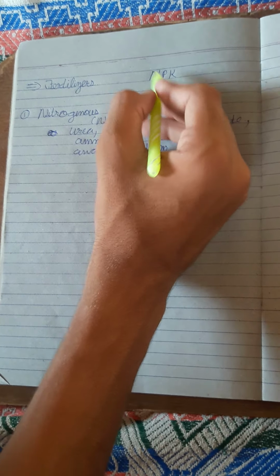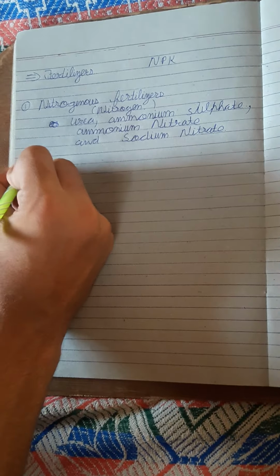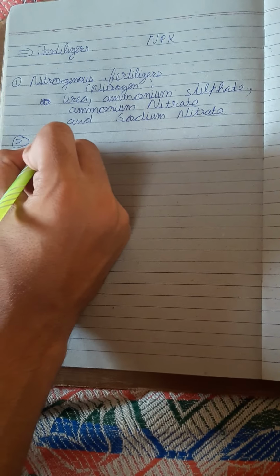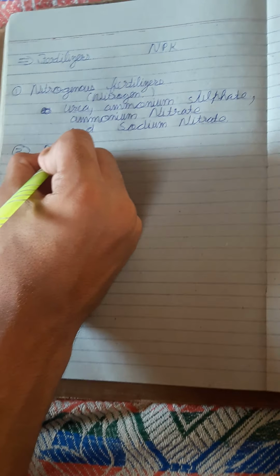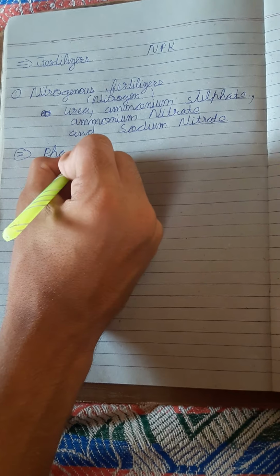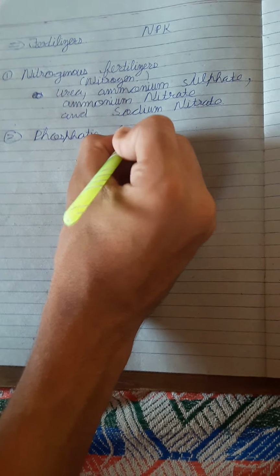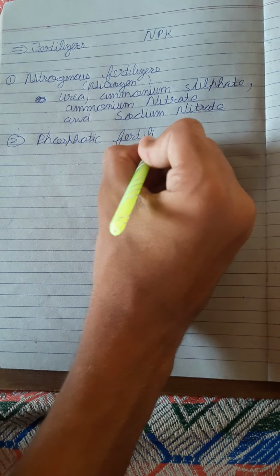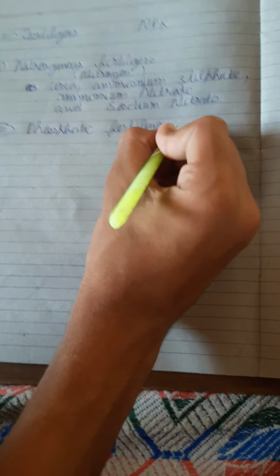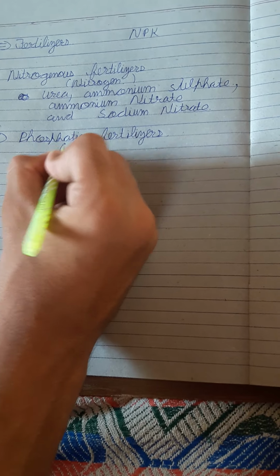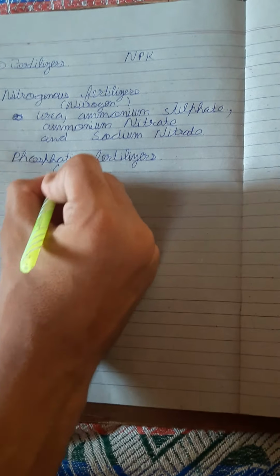We learned about the NPK fertilizers, which is nitrogen, then phosphatic. Now we are going to learn about phosphatic fertilizers, which are rich in phosphorus.